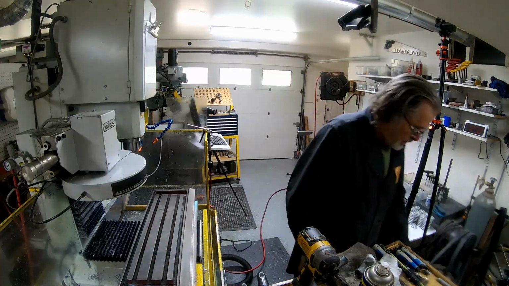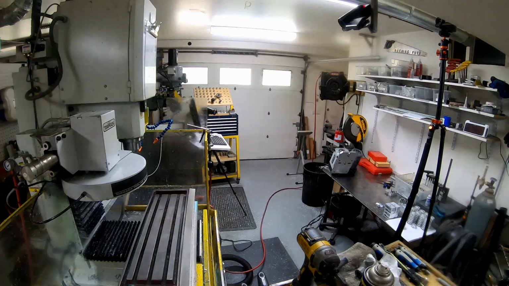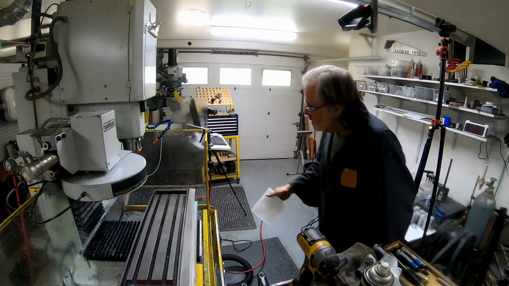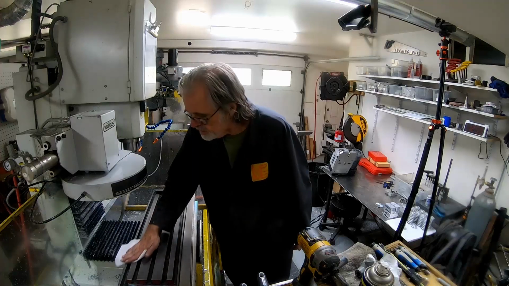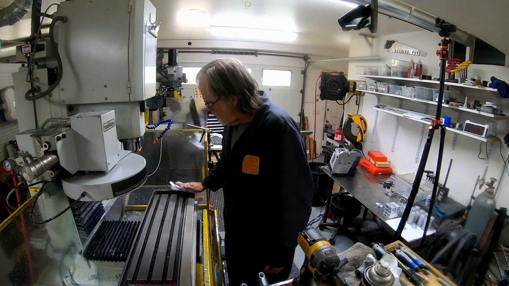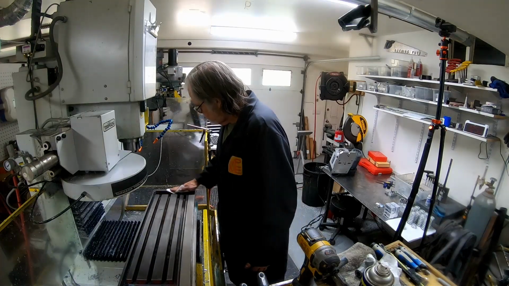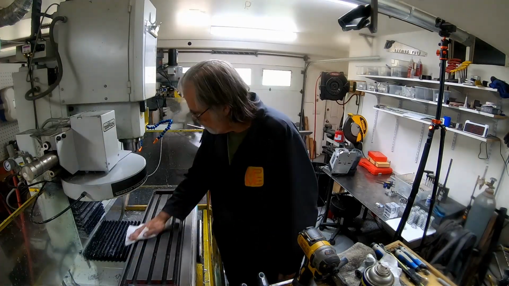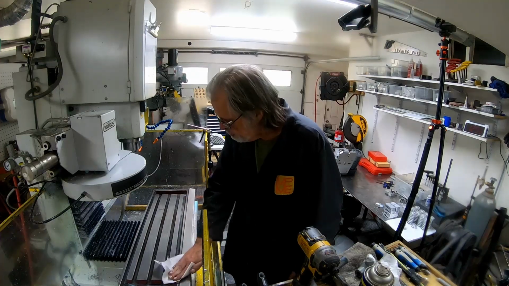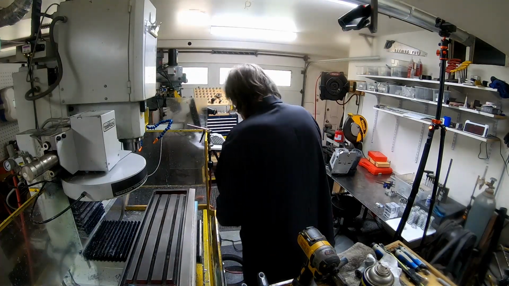And if there are any tiny little bits that are sticking up, it'll knock them off. So wipe very carefully. And there we have it.